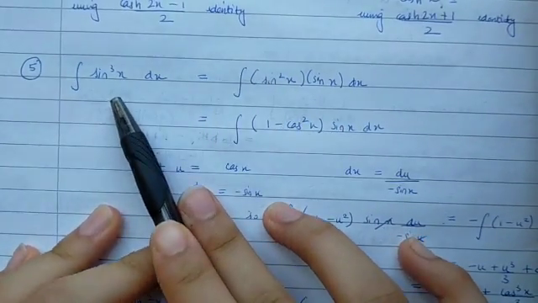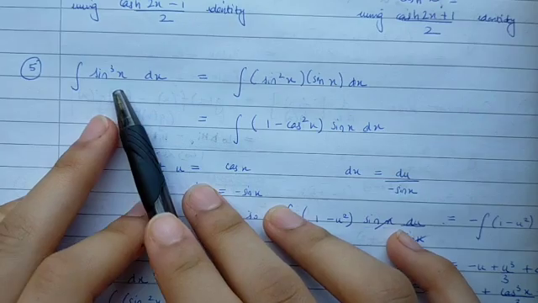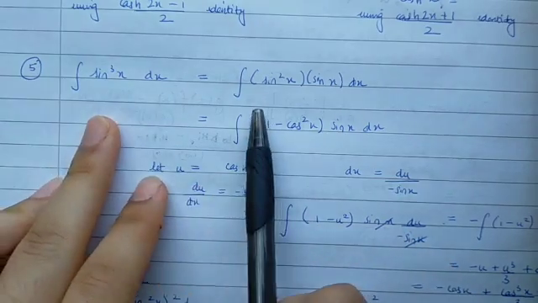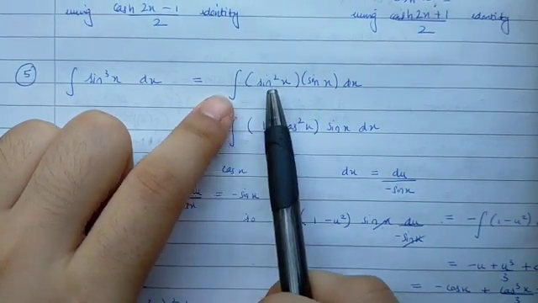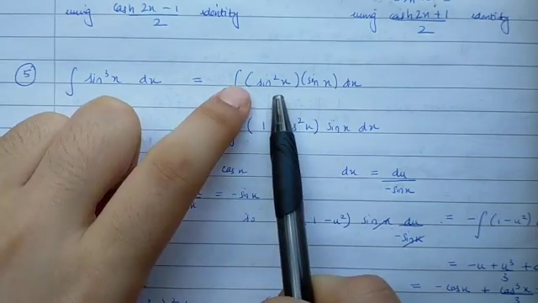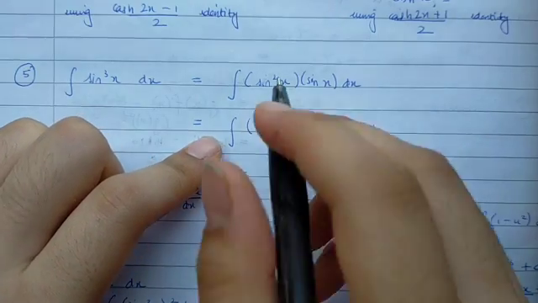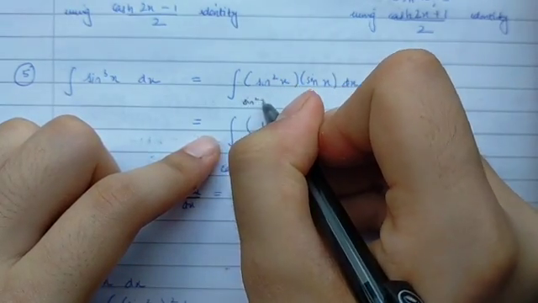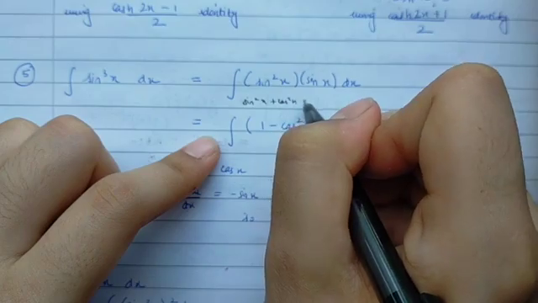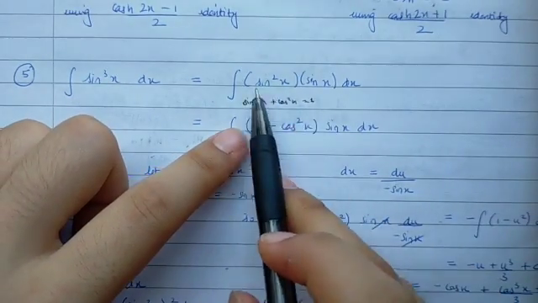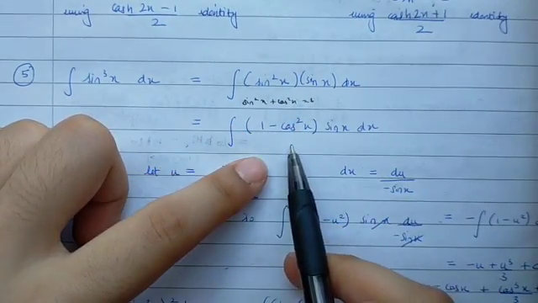Now let's look at cubes of trig. If you have sine cubed x, then the first step you should do is separate it into sine x and sine squared x. For sine squared x, you can use the Pythagorean identity of sine squared x plus cos squared x equals 1. So all I've done is rearrange for sine squared x and then sub that in.